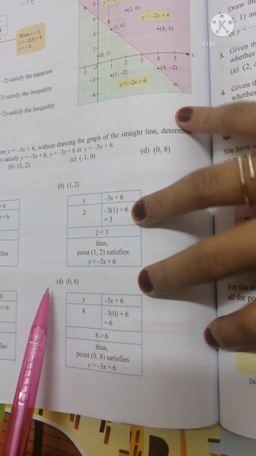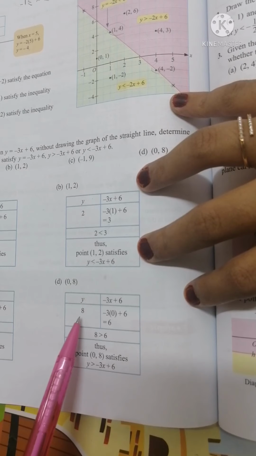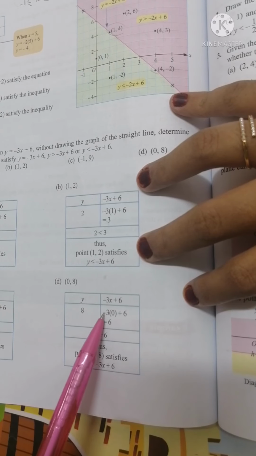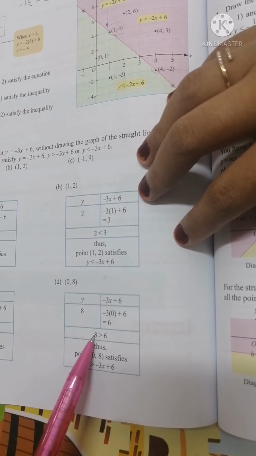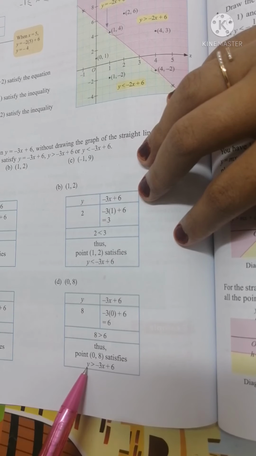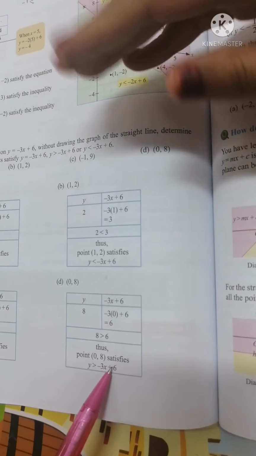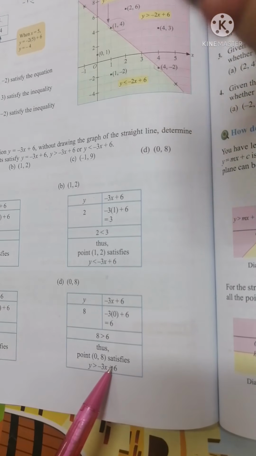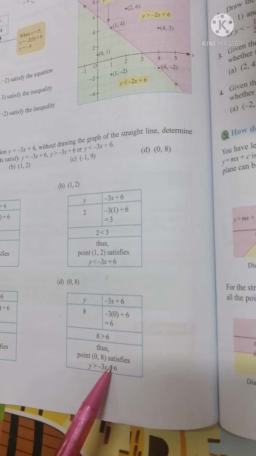Okay, now look at D, the last one, (0, 8). So y, negative 3x plus 6. The value of y is 8. The value of this part is negative 3 in bracket 0 plus 6, so your answer will be 6. So 8 is greater than 6. Thus (0, 8) satisfies the linear inequality of y greater than negative 3x plus 6. That is how you do it, by calculation like this, in order to determine whether the point satisfies a linear equation or linear inequality, or it can be both.